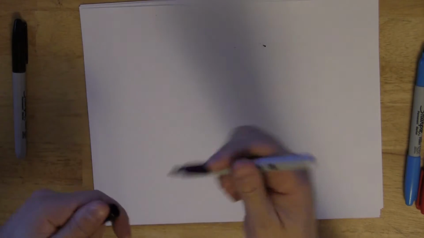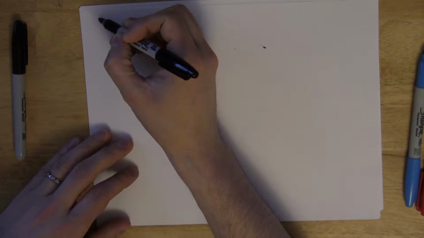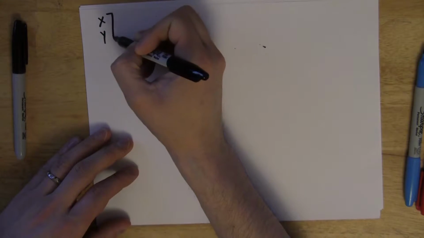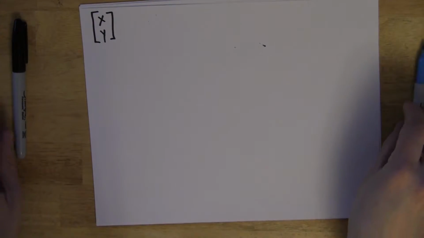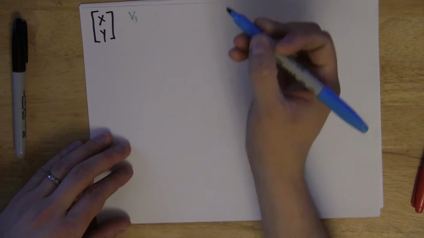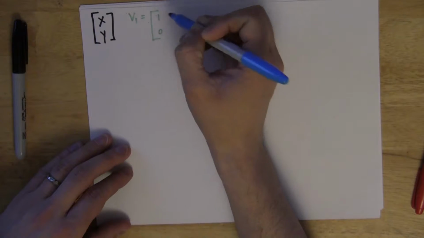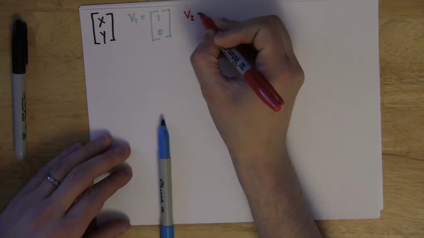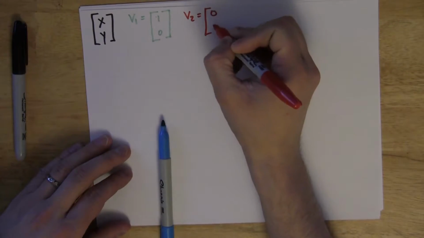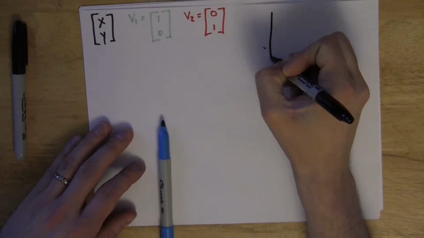So let's try an example. What we're going to do here is add two vectors together to show off vector addition. In this example, we're only going to use a two-dimensional vector. So that's going to have an x and a y term. We're going to have two vectors. We're going to have vector 1, which is going to be equal to 1, 0. And we're going to have vector 2, which is going to be equal to 0, 1.